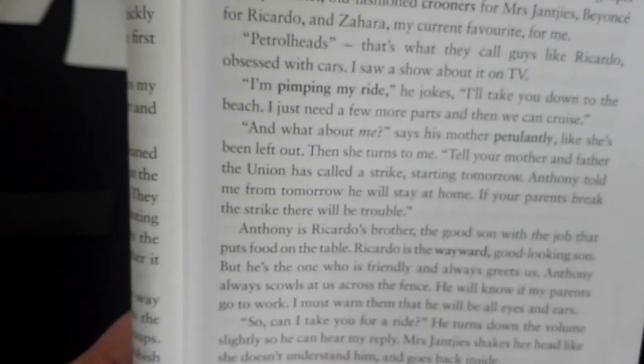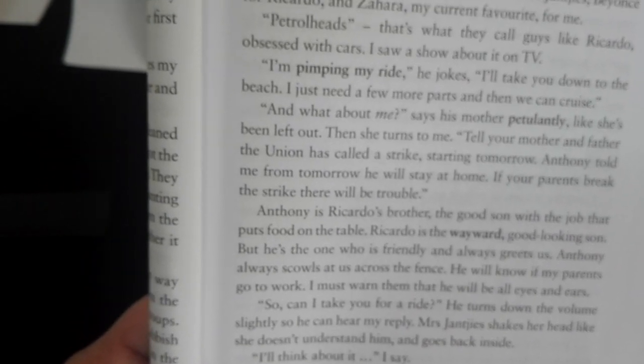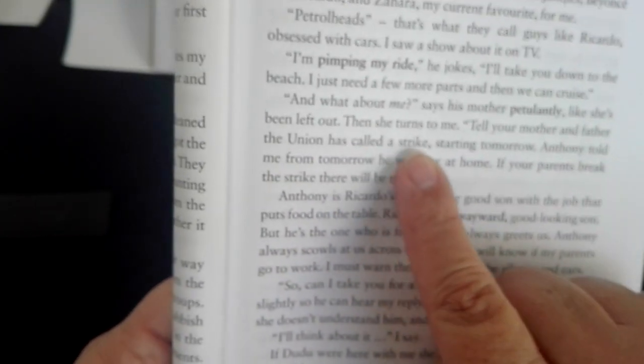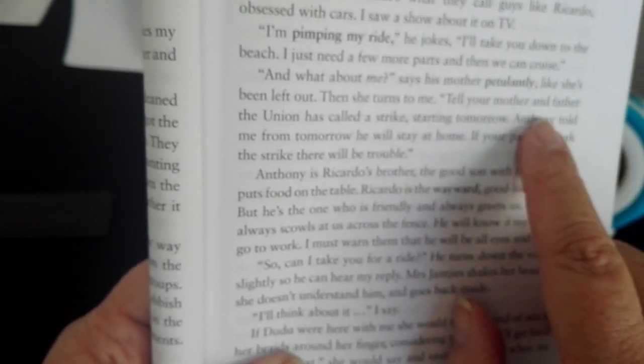"And what about me?" says his mother petulantly, in a bad mood, sulking, like she's been left out. Then she turns to me. "Tell your mother and father the union has called a strike starting tomorrow. Anthony told me from tomorrow you will stay at home. If your parents break the strike, there will be trouble."